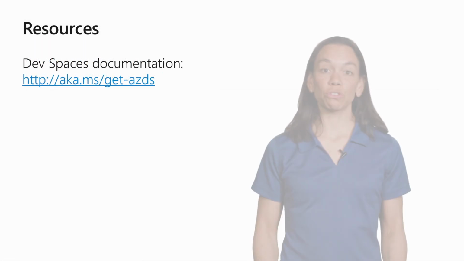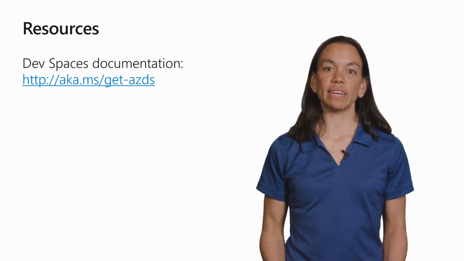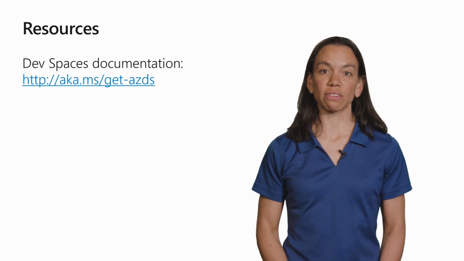So that's the Visual Studio Tools for Kubernetes. If you're interested in learning more about Azure Dev Spaces specifically, you can visit this website. All the documentation is there to get you started with using Azure Dev Spaces.